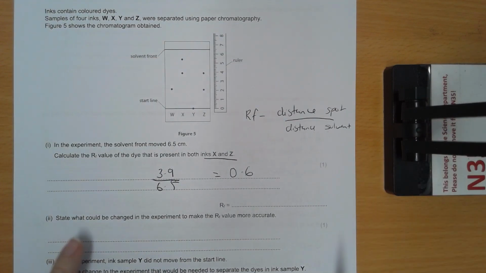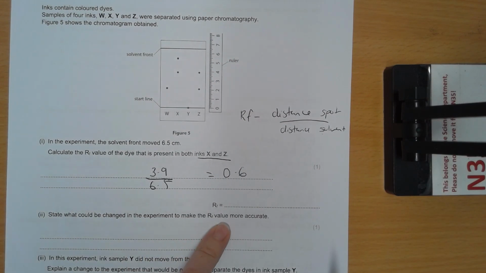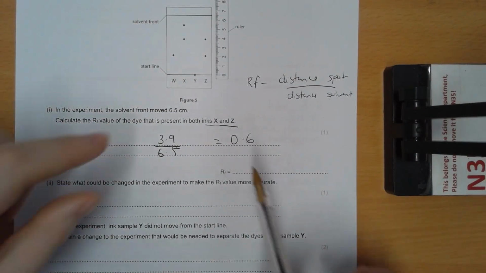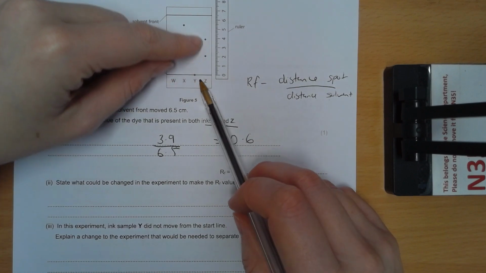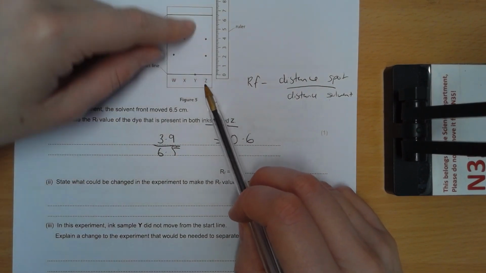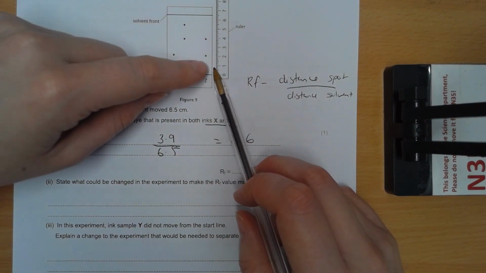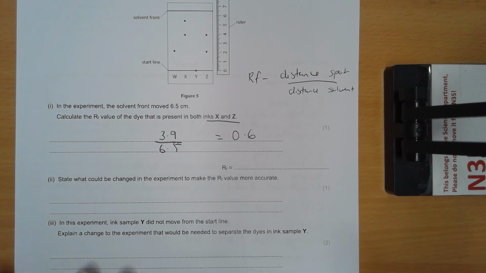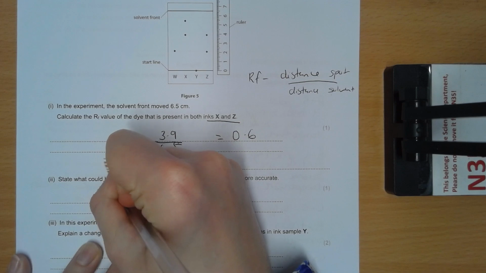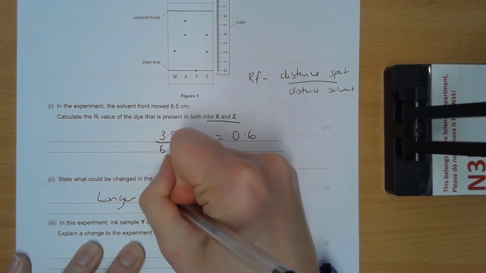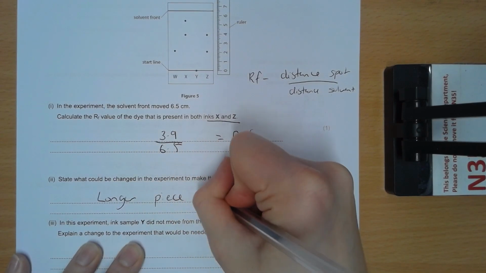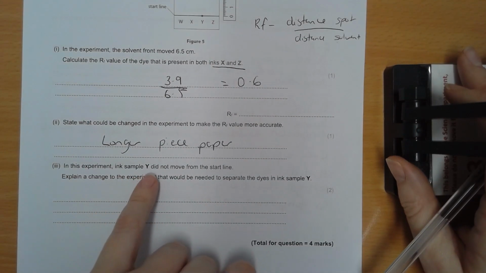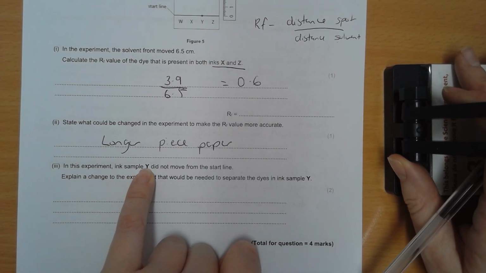The next one, what could you do to make the RF value more accurate? This is a question that was really poorly answered the year this came up. To make this more accurate, you actually want a longer bit of paper, because if you've got a longer bit of paper, you get better separation of the different dyes, and therefore you're going to get more accurate RF values. So that's a tricky one there. You need a longer piece of paper to get a more accurate RF value, and that's the only thing that's acceptable.